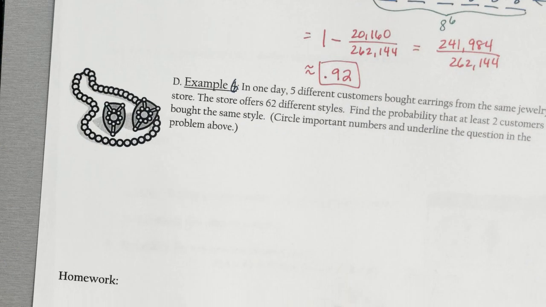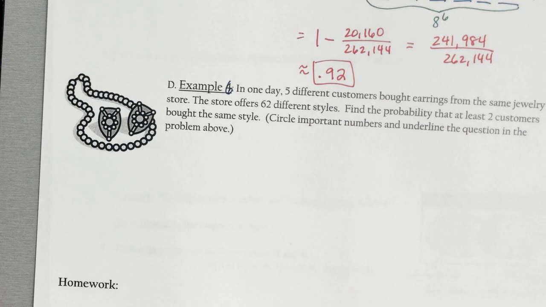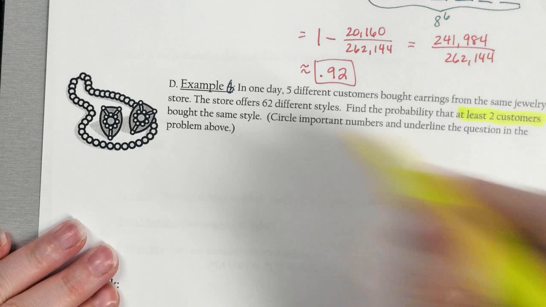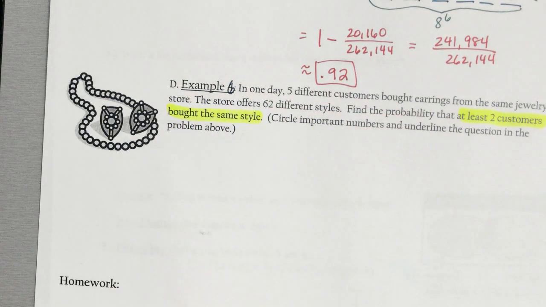All right, so based on that, I want you to do example 6. In one day, 5 different customers bought earrings from the same jewelry store. The store offers 62 different styles. Find the probability that at least 2 customers bought the same style. It's almost the exact same setup. Feel free to check in with your elbow partner. And when you're done with that, we get out your 7-4. That page is 7-4.